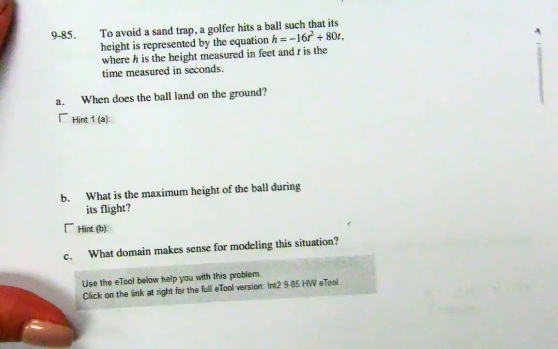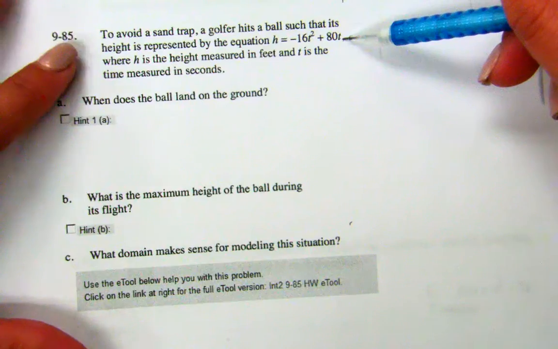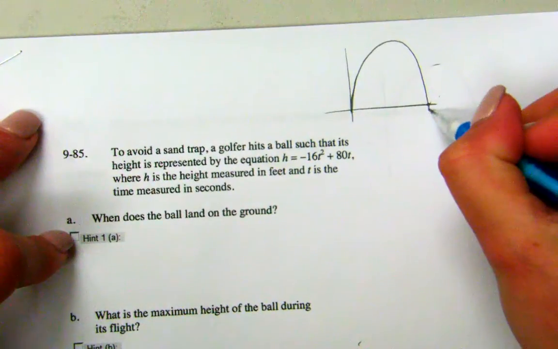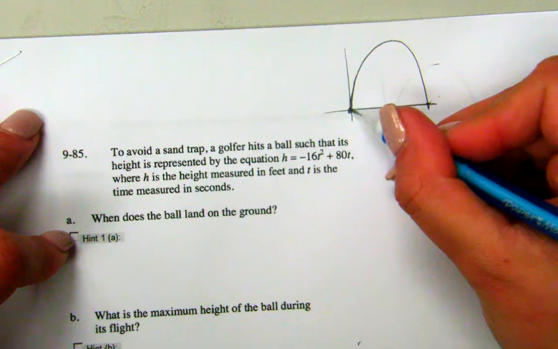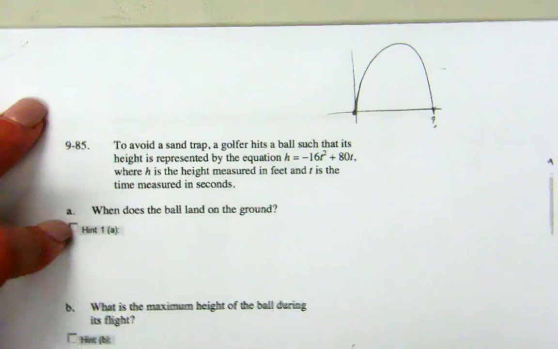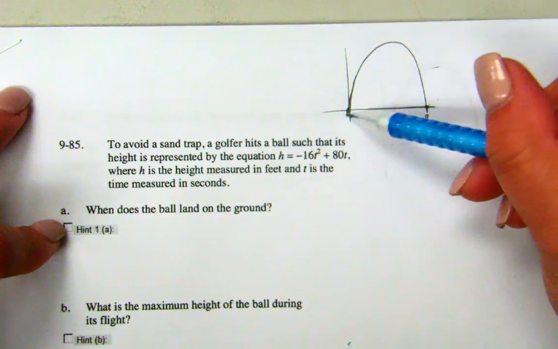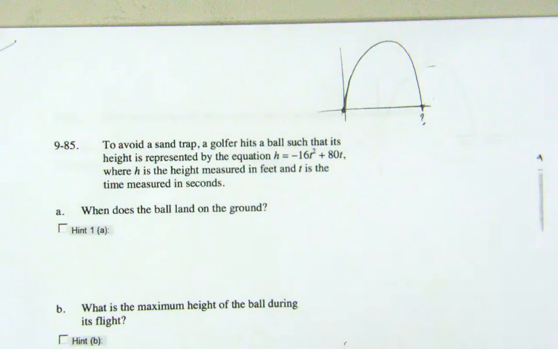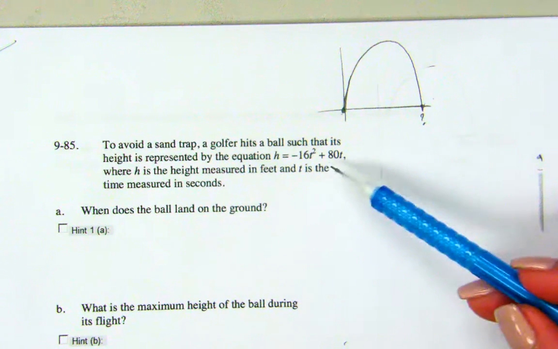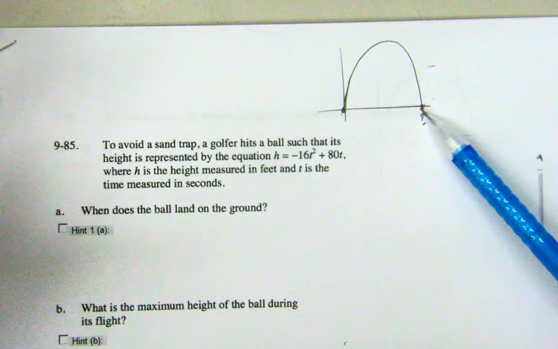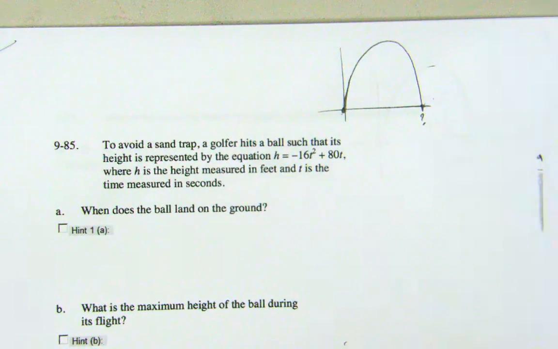All right, to avoid a sand trap, that's the equation. When does the ball land on the ground? So we really wanted to find out when, we know it hits off the ground at 0 and then comes back. So the question is, what is that right there? Well, when you think about it, this is your x-intercept. This is your other x-intercept. So if you just find the x-intercept for that equation, you should be able to figure out when in time does it actually hit the ground.